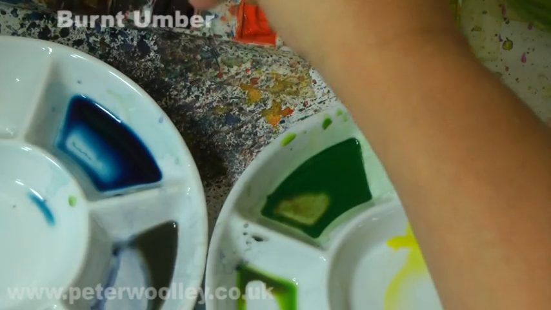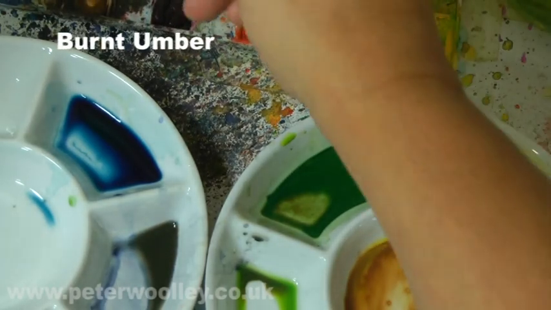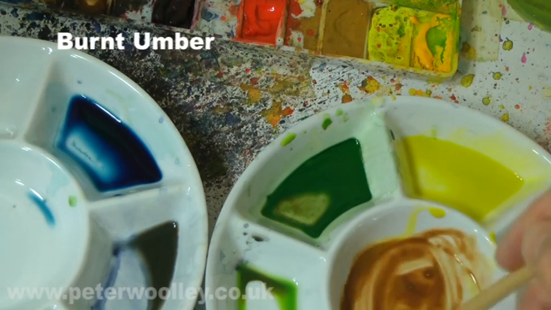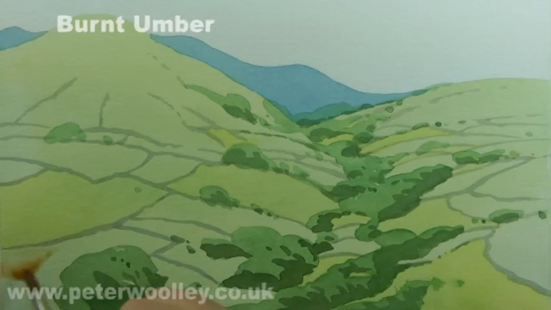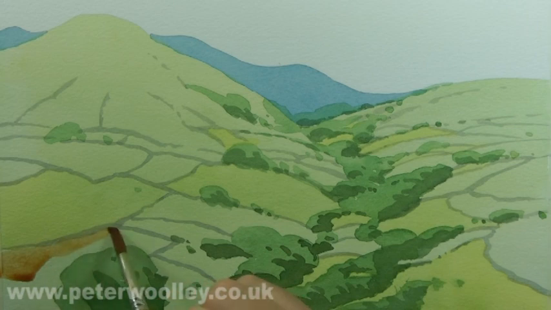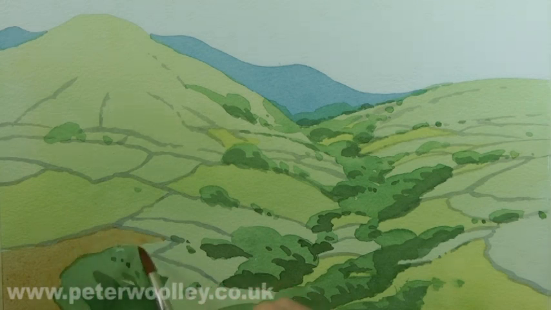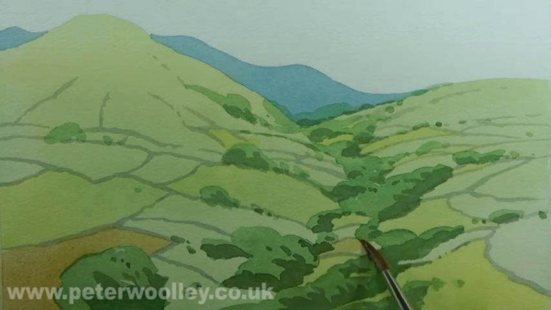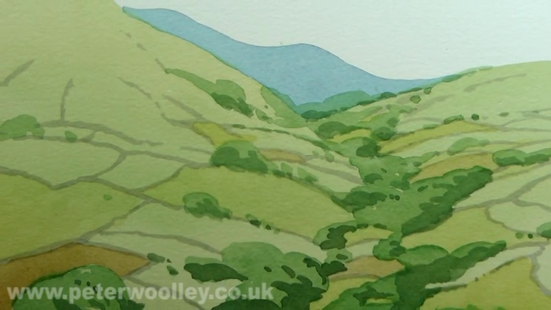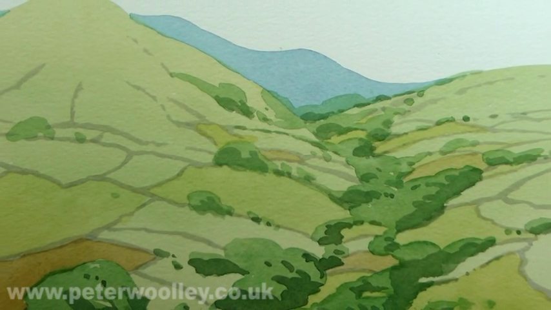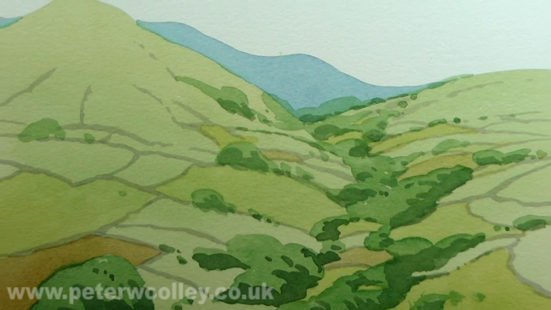An alternative to the cadmium yellow glaze is burnt umber. Not only will that help to add a raw surface to some of the fields, but it is also a good complementary colour to the abundance of greens. As with the yellow, it's important to try and maintain a random distribution of colours and not allow them to fall into any sort of pattern.